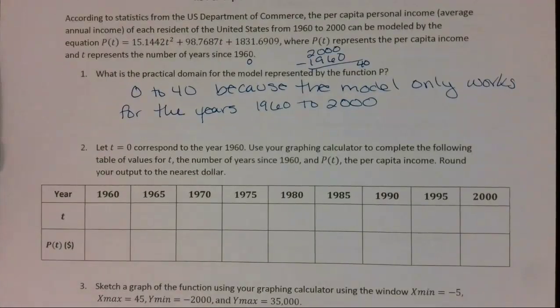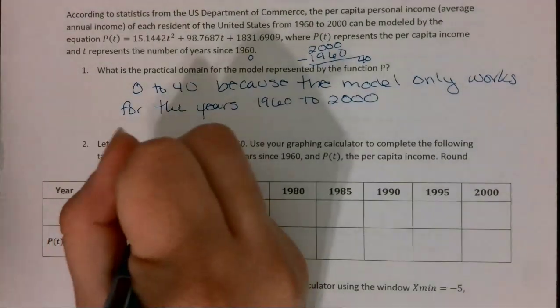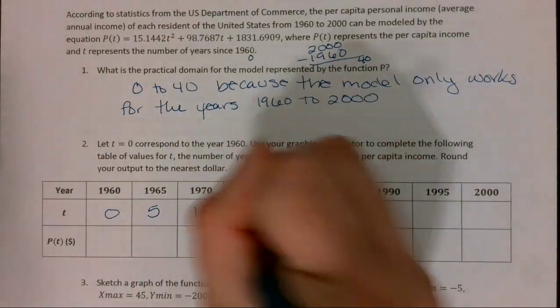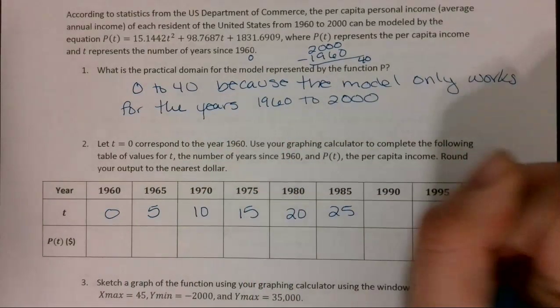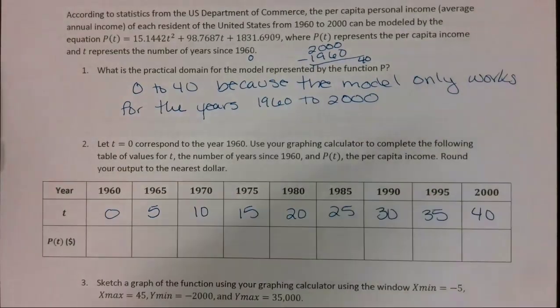Number 2 wants me to type these into my graphing calculator and fill out the table of values. So T is the number of years since 1960. So 1960 is 0 years since 1960. 1965 is 5 years. 1970 is 10, 15, 20, 25, 30, 35, 40. Then what I want to do next is go to decimals.